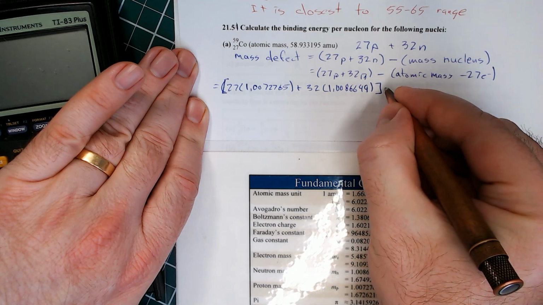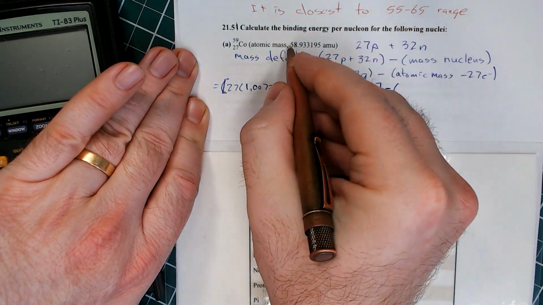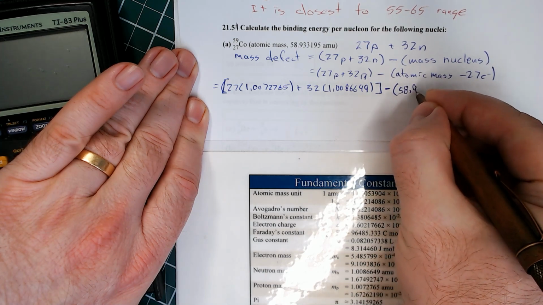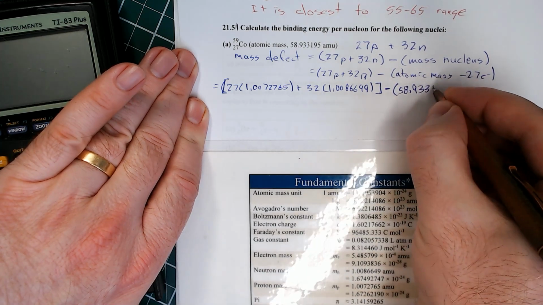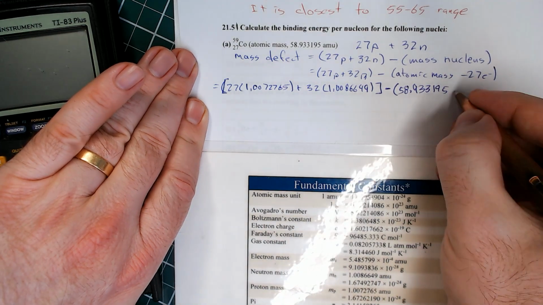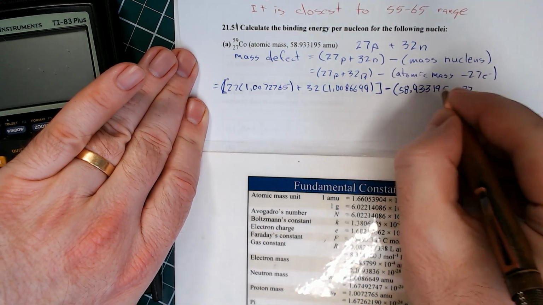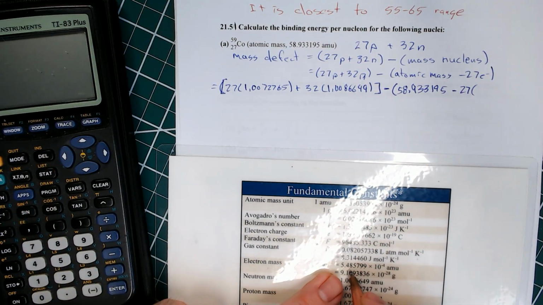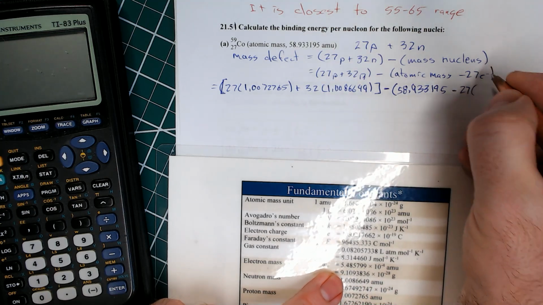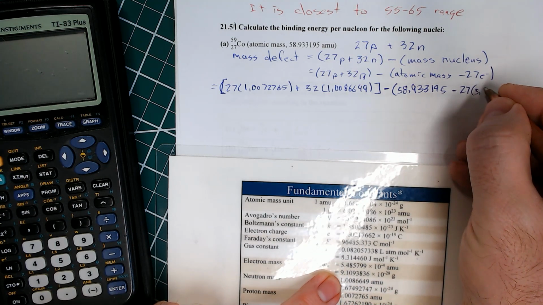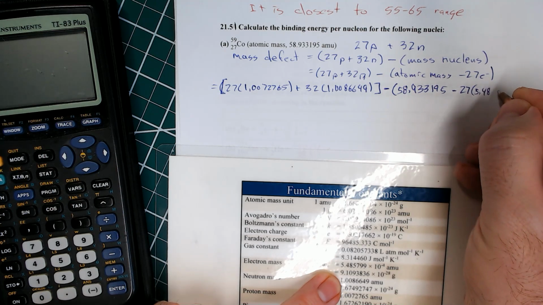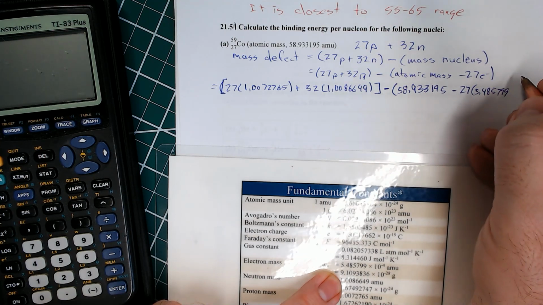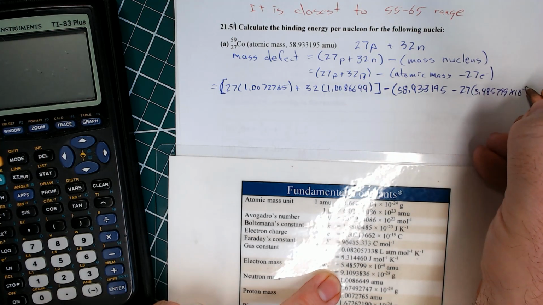Okay, and then we're going to subtract our atomic mass, which is 58.933195 minus 27 times our electron mass, 5.485799 times 10 to the negative 4.